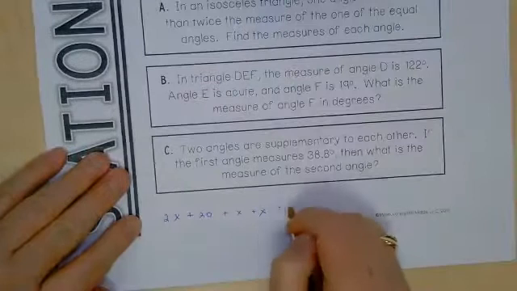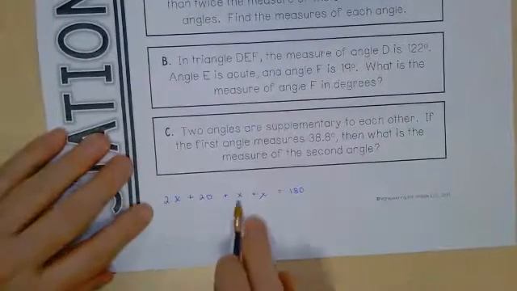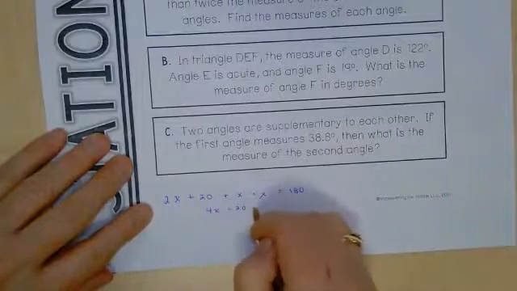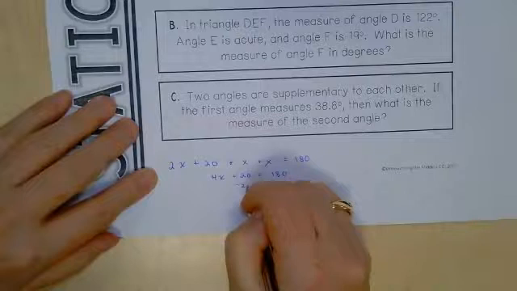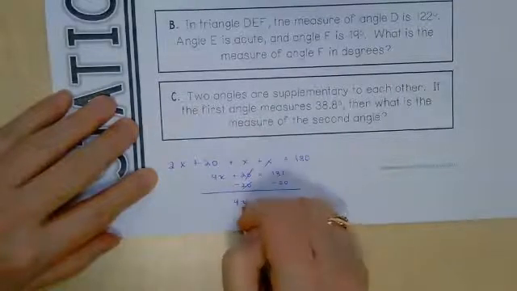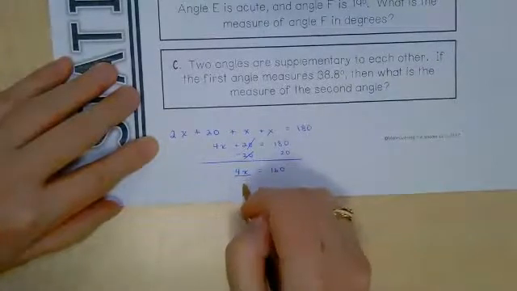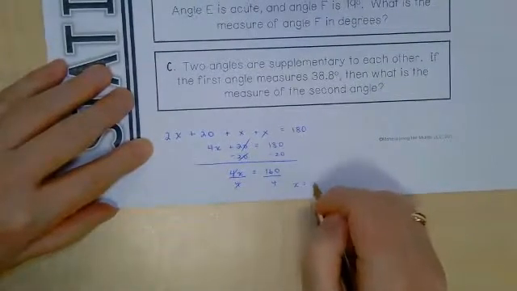And we know altogether that has to equal 180 degrees. So I have 2, 3, 4 x's plus 20. I need to get rid of 20. And to get rid of times by 4, x equals 40.